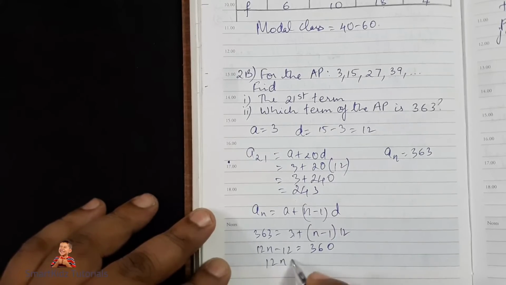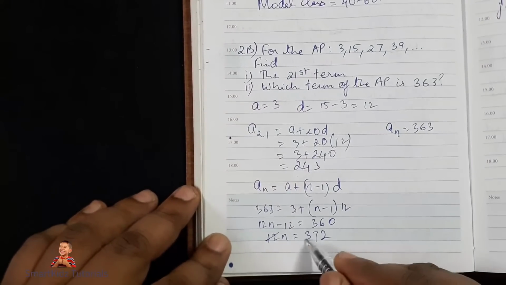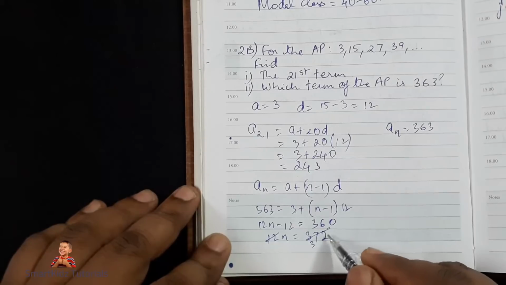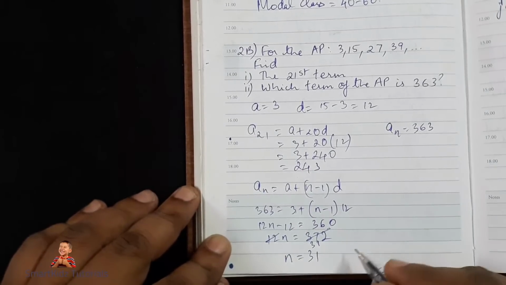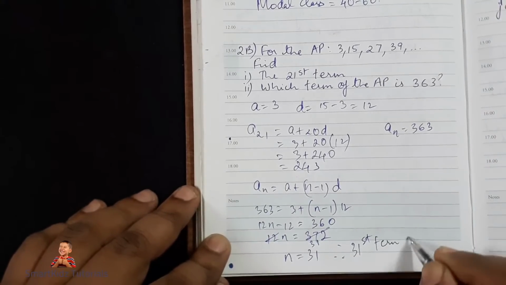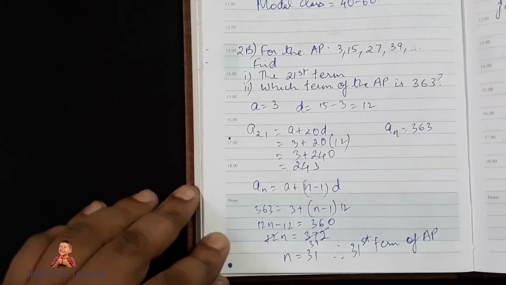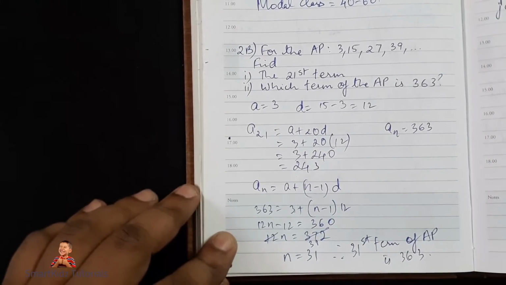So 12n equal to 372. 12 ones are 12, 12 threes are 36, carry 1, 12, 12 ones are 12. So which means n is equal to 31, which means the 31st term of the arithmetic progression is 363.